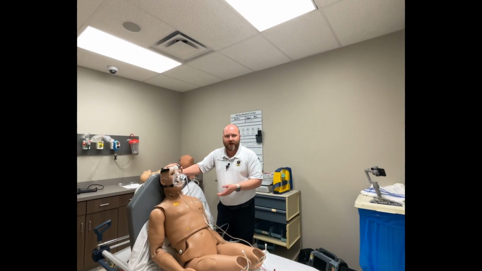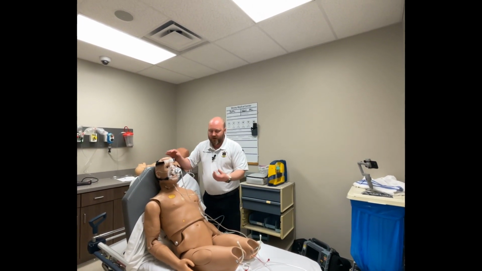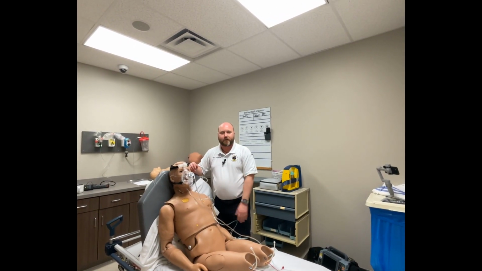Reevaluate your patient, check for breath sounds, recheck your capnography, and if you need to give a breathing treatment, this just plugs straight into the bottom at your normal 6 to 8 liters per minute, and that will give the breathing treatment through the CPAP device.